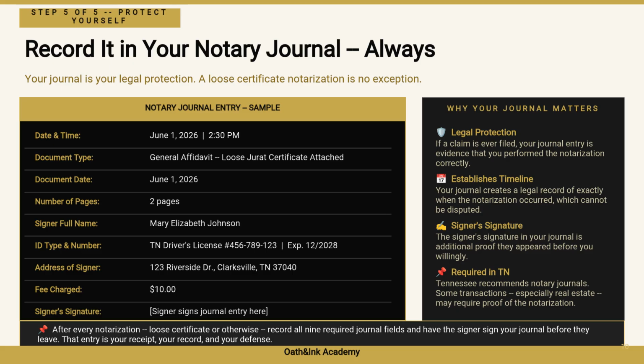when it happened. Keep in mind, if that loose certificate is ever challenged, disputed, or part of litigation, your journal entry is what you point to. It's your receipt. It's your evidence. It is the most important habit a professional notary can develop.